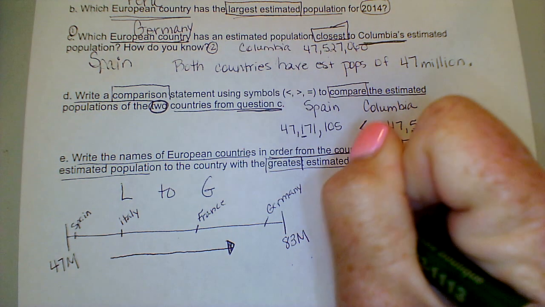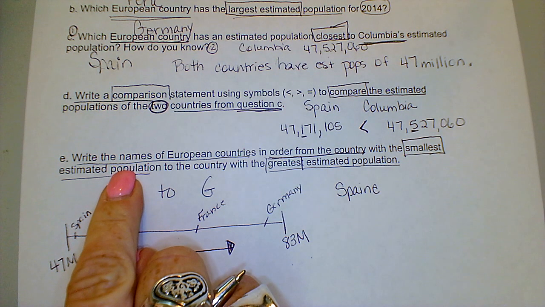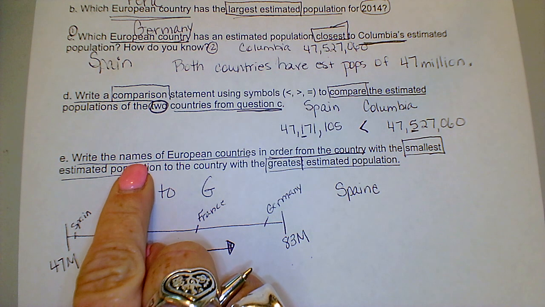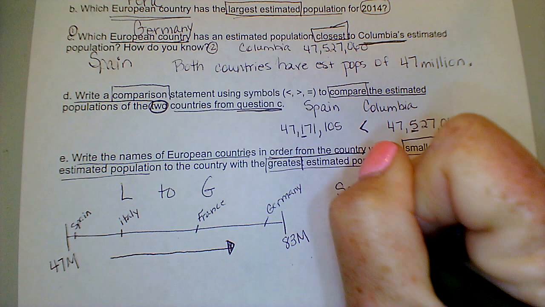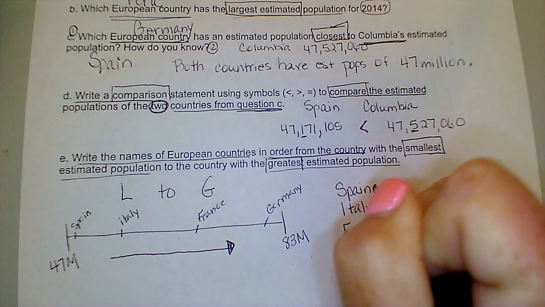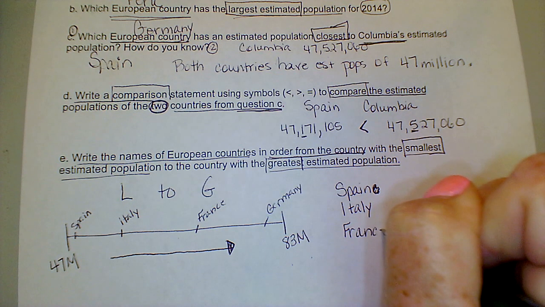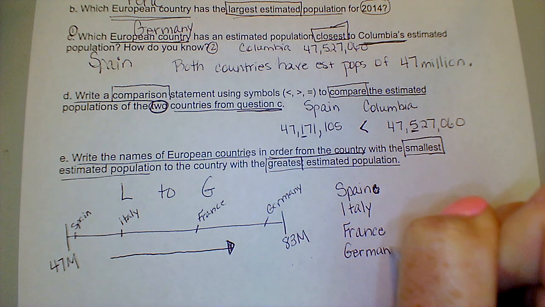So to list them in order, it is Spain, because it says write the names of the countries, not the number, the names. I don't know why I just put that E on there. Italy, France, and Germany. Are we correct?